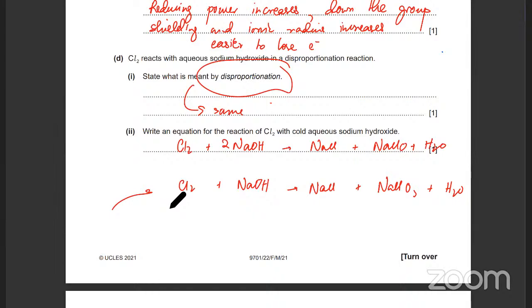But remember, I'll just recap. How do you balance the redox equation? You just quickly balance the number of electrons that are gained and lost. Cl is 0 over here, Cl is -1, so that means it gains how many electrons? It gains 1 electron. And Cl goes from 0 to +5 as well. So that means it lost 5 electrons.